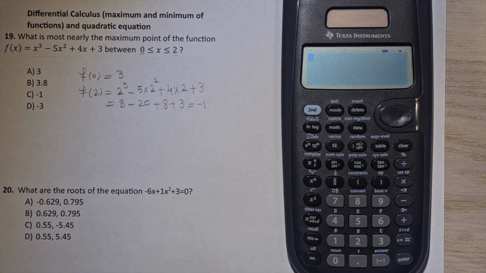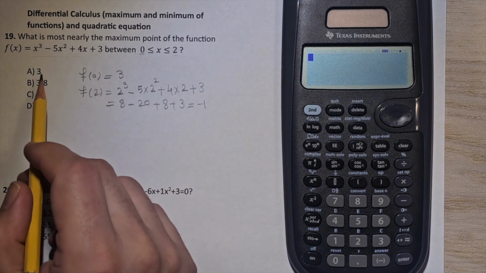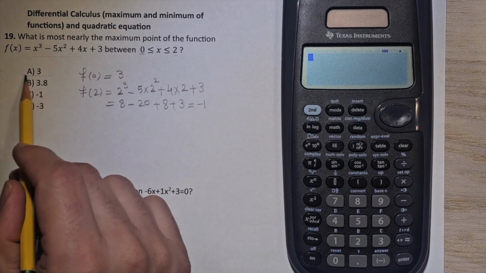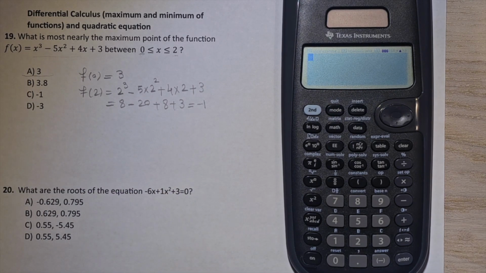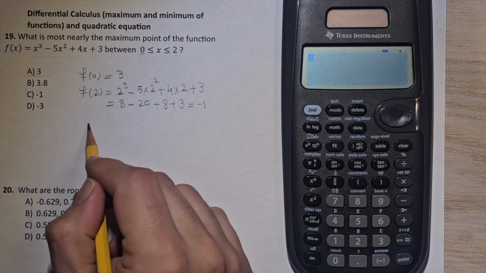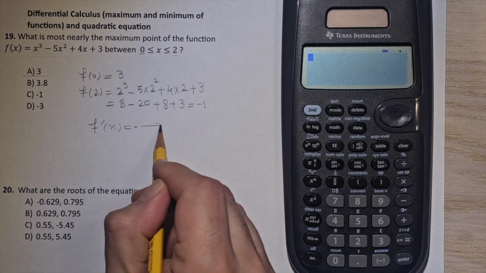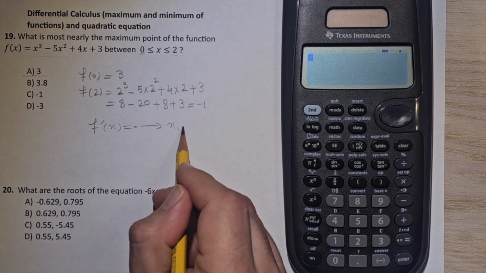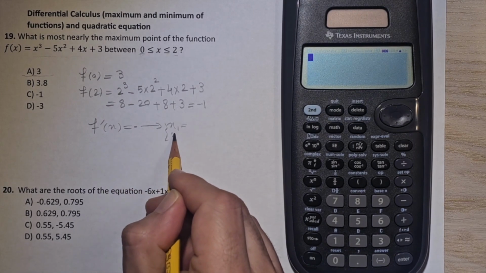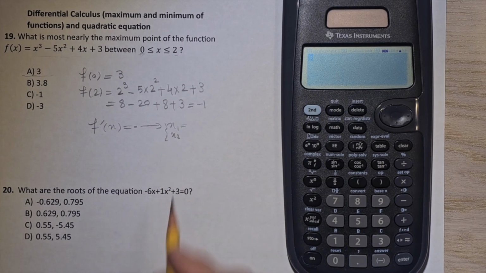So at first look, it seems the correct answer should be this one, but however, we need to find the critical points of the function by taking the derivative.